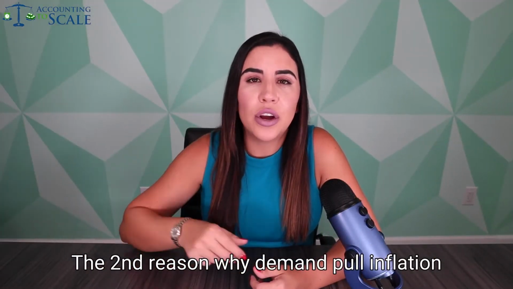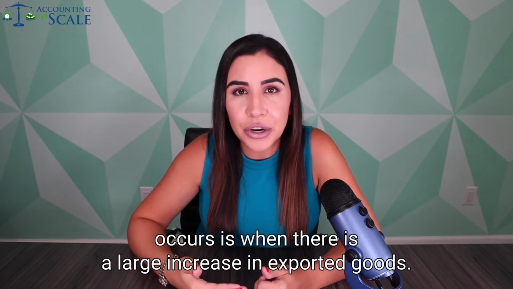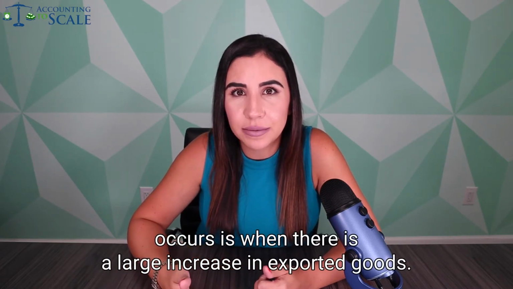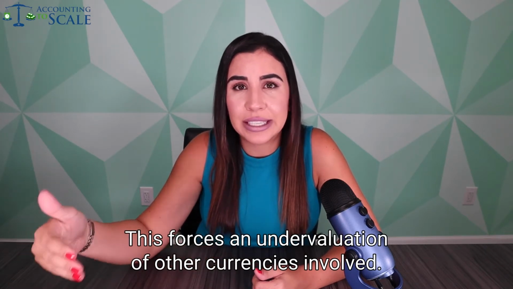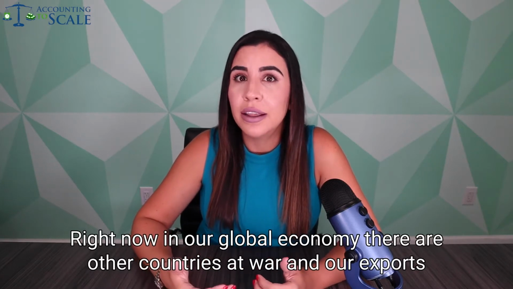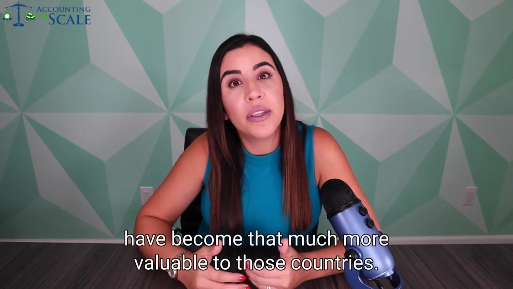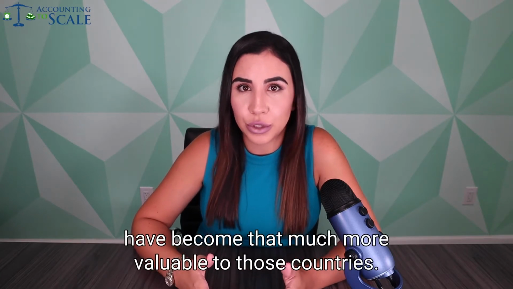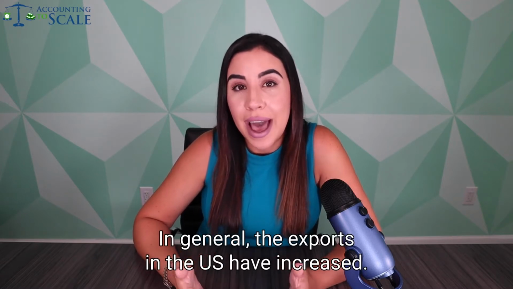The second reason why demand pull inflation occurs is when there is a large increase in exported goods. This forces an undervaluation of other currencies involved. Right now, in our global economy, there are other countries at war, and our exports have become that much more valuable to those countries. In general, the exports in the US have increased.